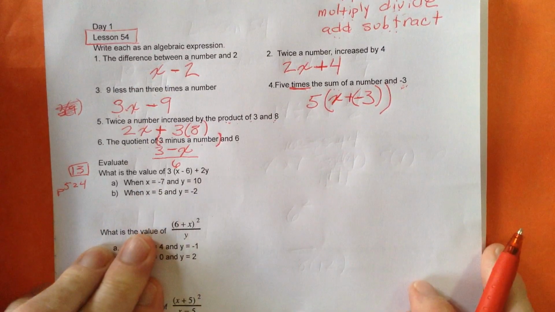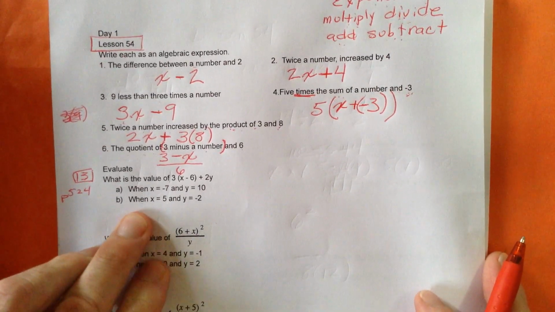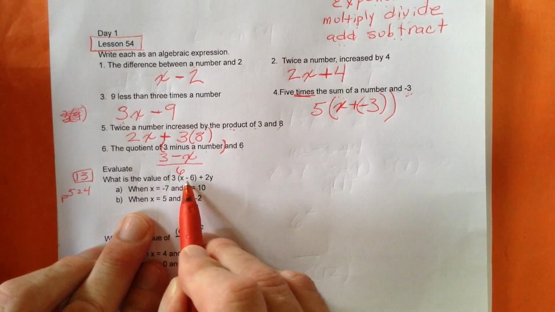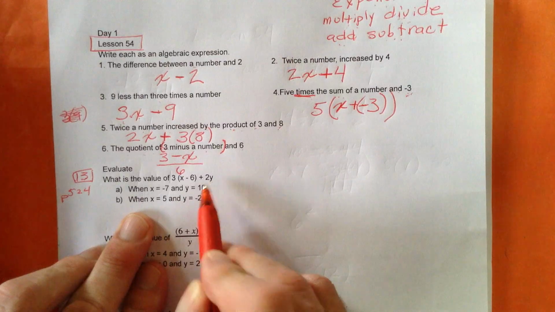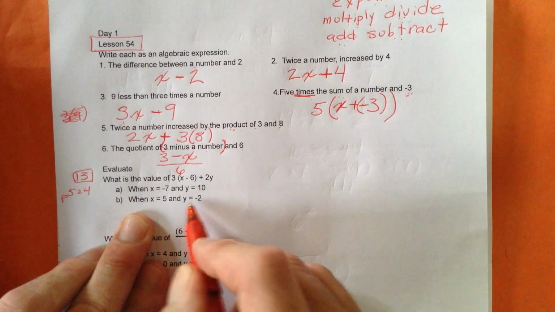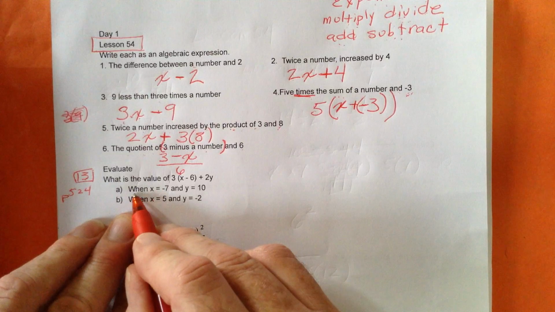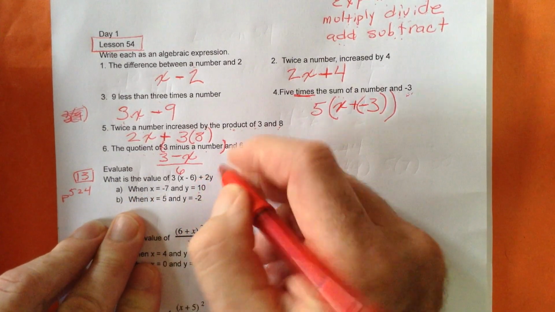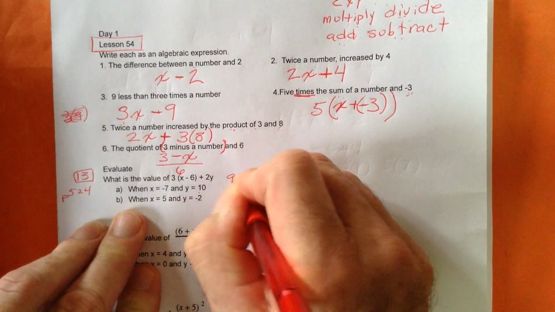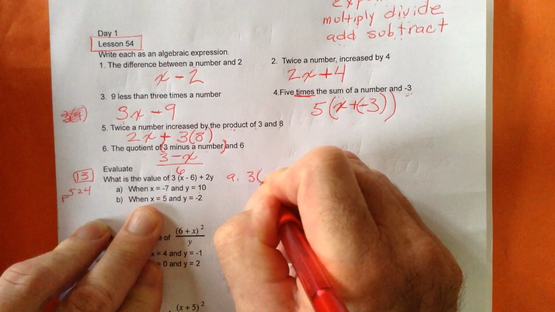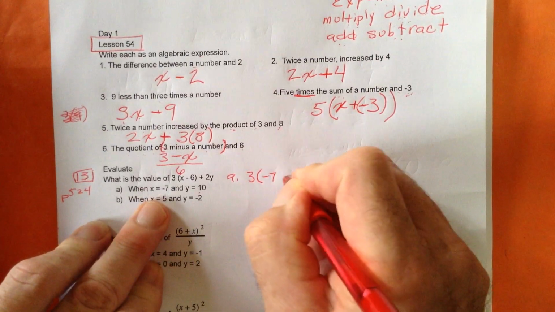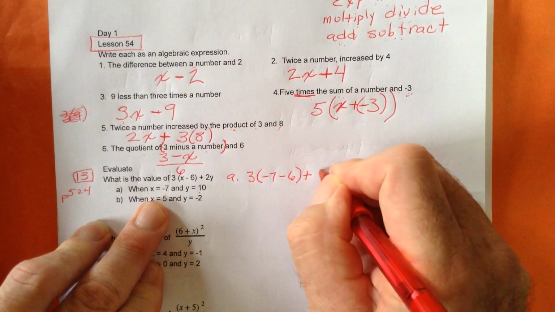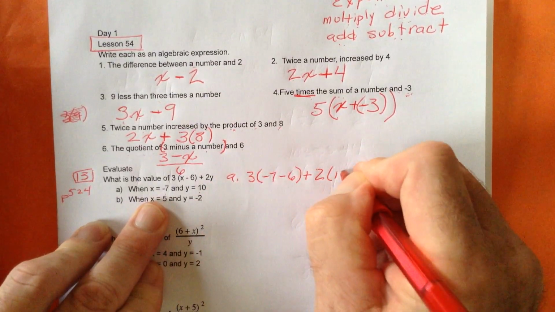So just like this one here, number 13, it says, what is the value of 3 times (x minus 6) plus 2y? So what you have to do is plug in, but here it says when x is negative 7 and y is 10. So let's do that. Then we go, this is A. If 3 times (x is negative 7 minus 6) plus 2, and then y is going to be 10.